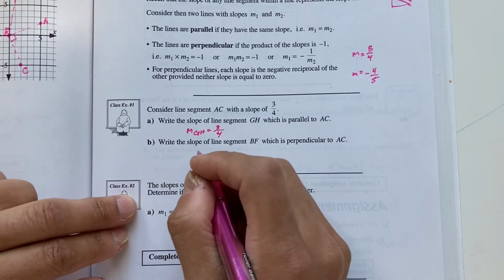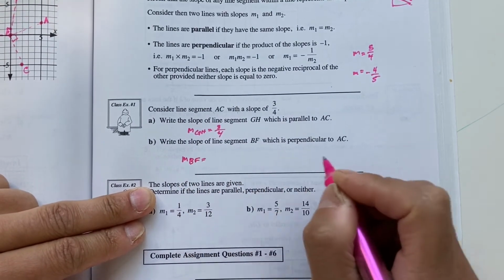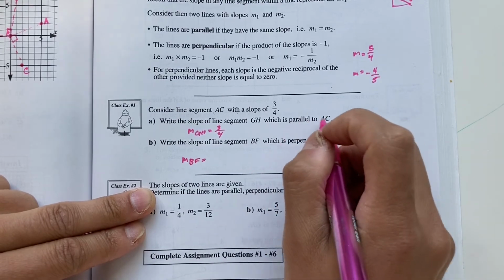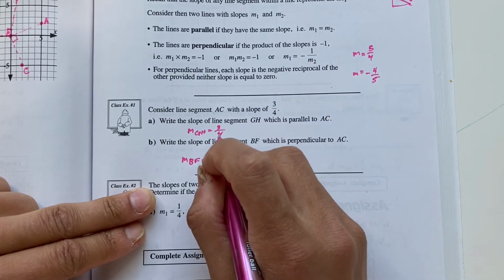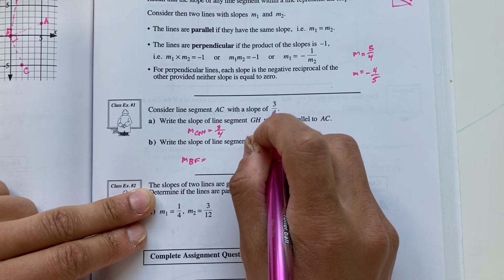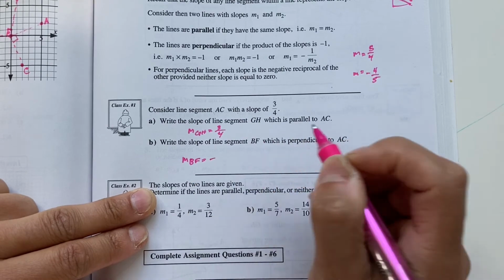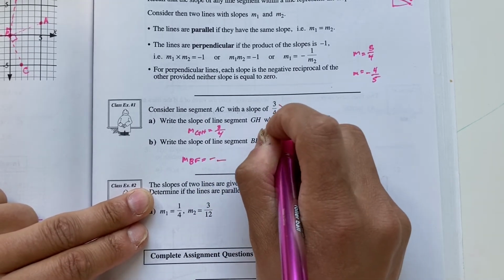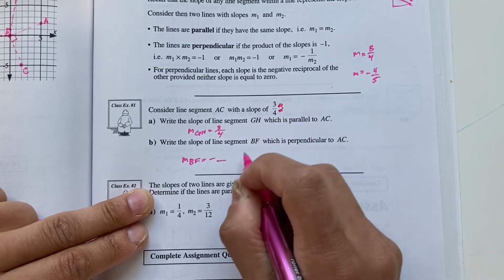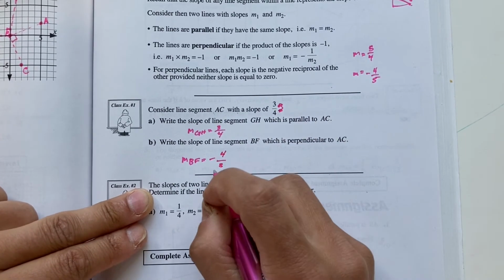However, if we write the slope of the line segment BF, and BF, remember, is perpendicular to AC of 3/4, that means it's going to be the negative reciprocal. So if my value of the slope is 3/4, that's positive. We know that it's going to be a negative now. And if it's a reciprocal, then I'm just going to switch these two numbers around, my denominator and my numerator. So that's going to be -4/3.